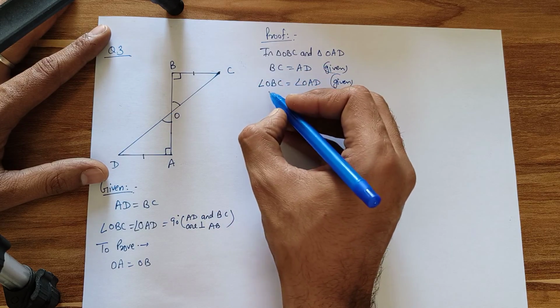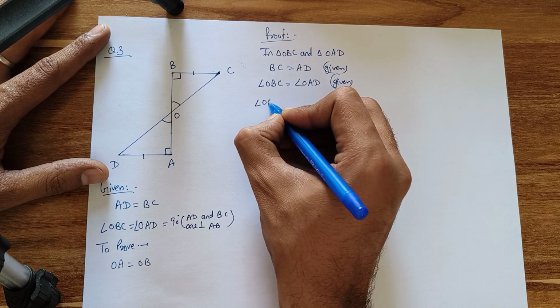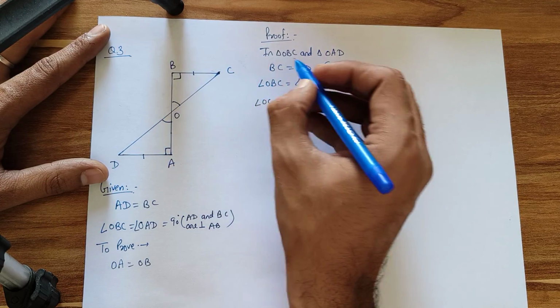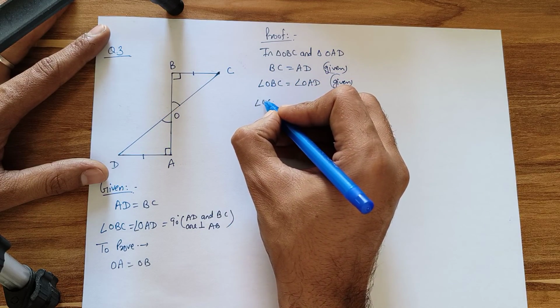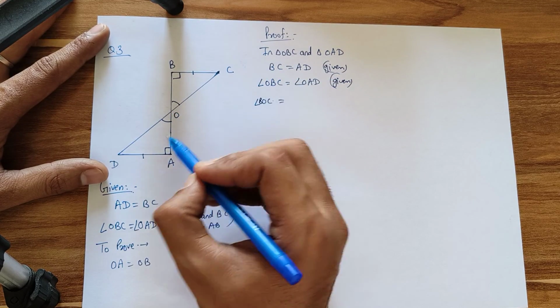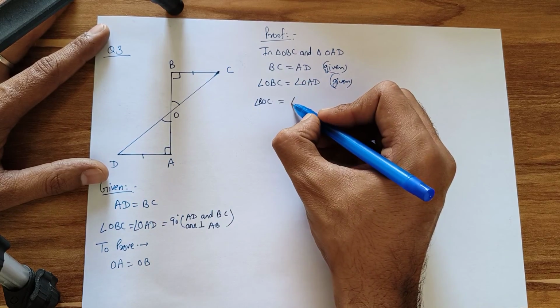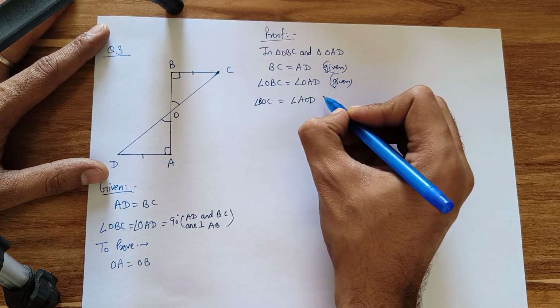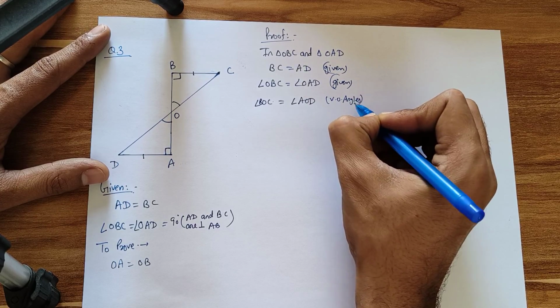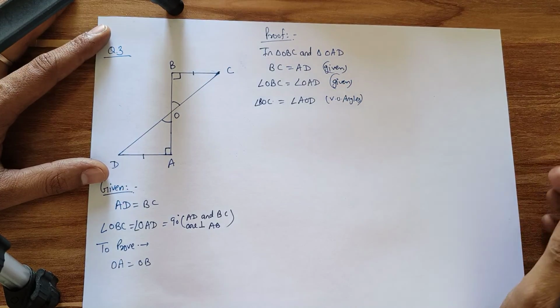So we can say angle BOC is equal to angle AOD, and they are vertically opposite angles. So we got three relations.